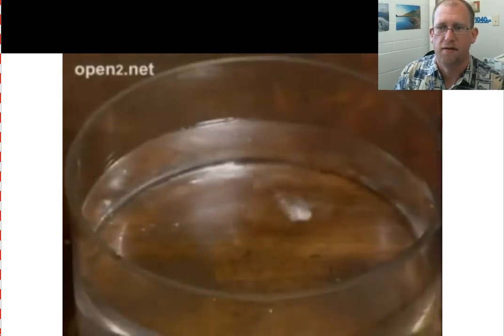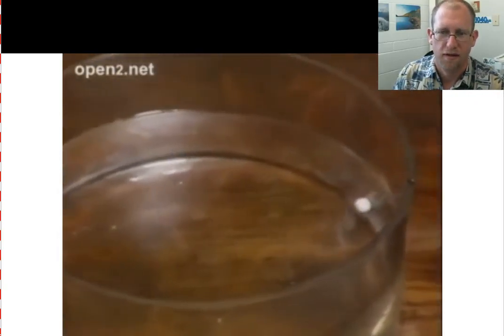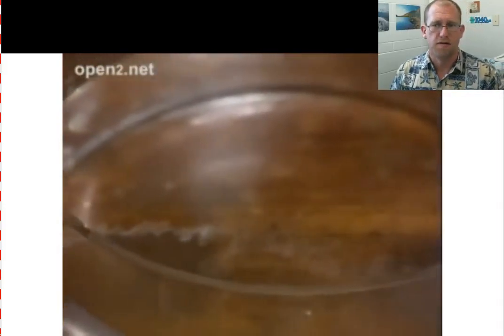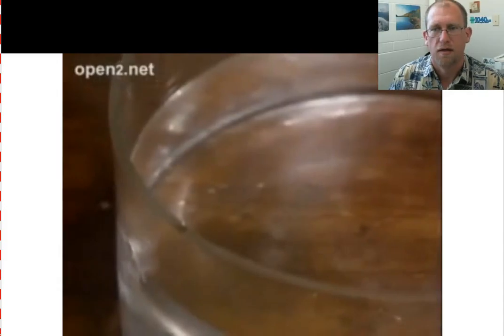Now for sodium. This is even better. The same sort of thing happens, although the reaction is a bit more vigorous. And sometimes it burns. All the alkali metals react with water in the same way.